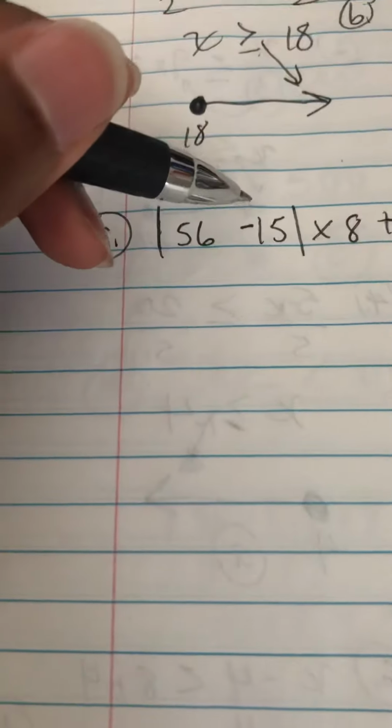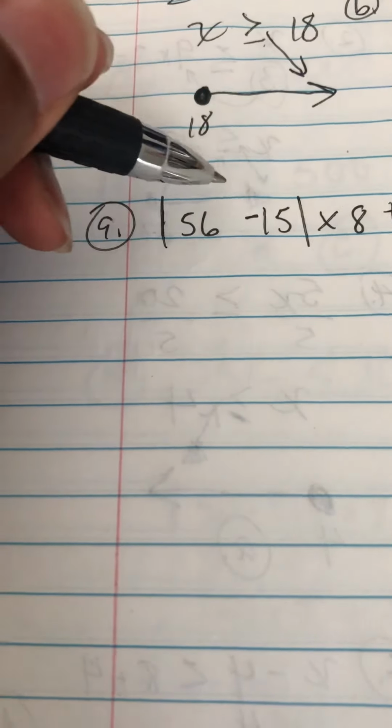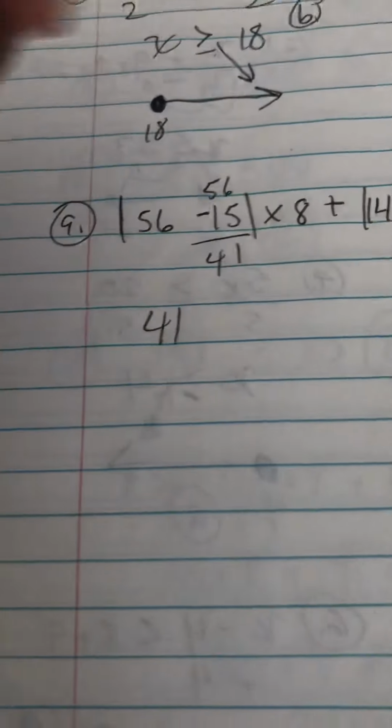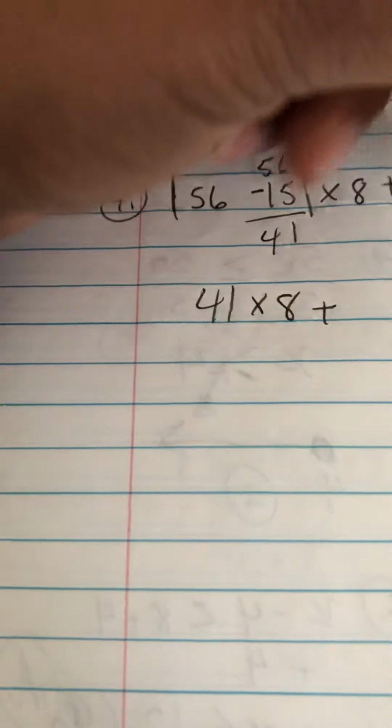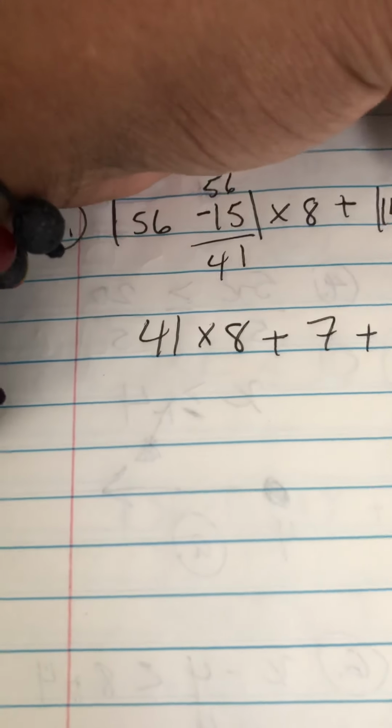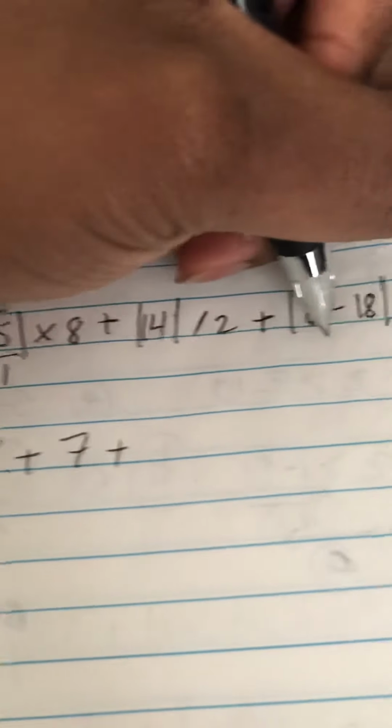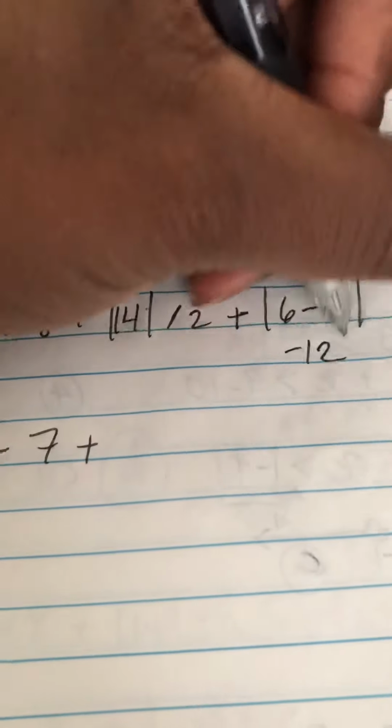Okay, so 56 minus 15 is going to give us 41, because the absolute value is the same number, times 8 plus, and then 14 divided by 2 is 7 plus, and then 6 minus 18 is going to be negative 12, but there's an absolute value, so the absolute value of negative 12 is 12.